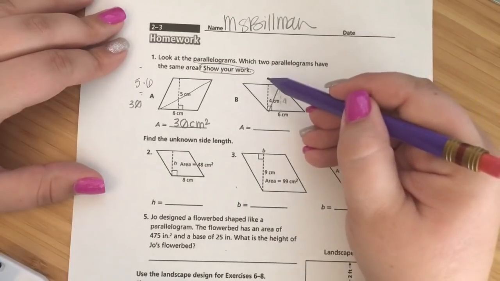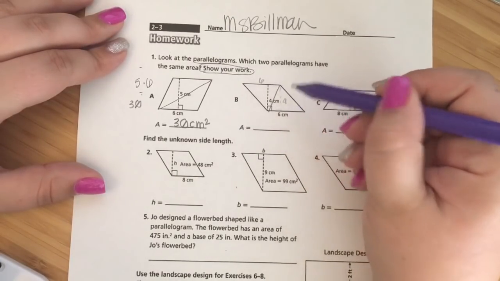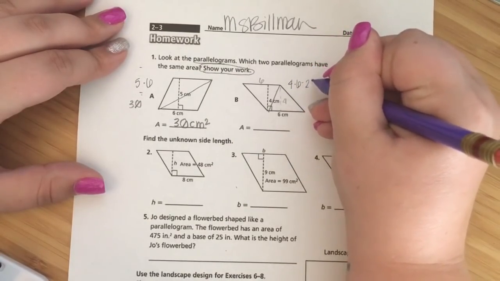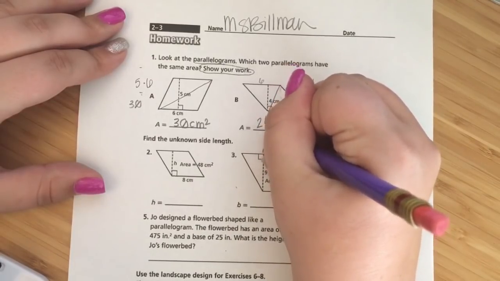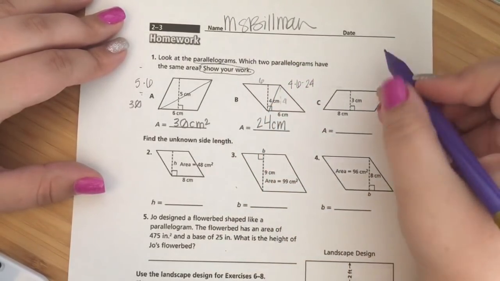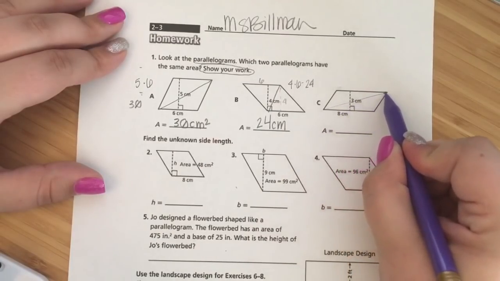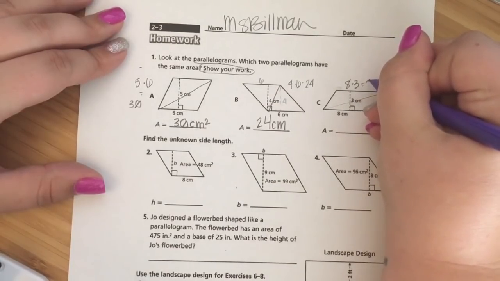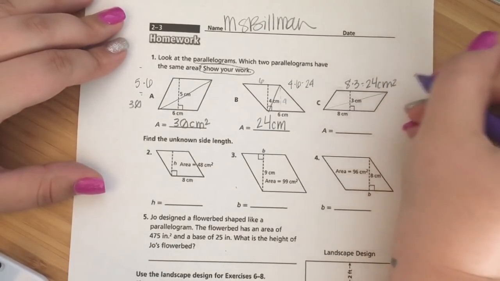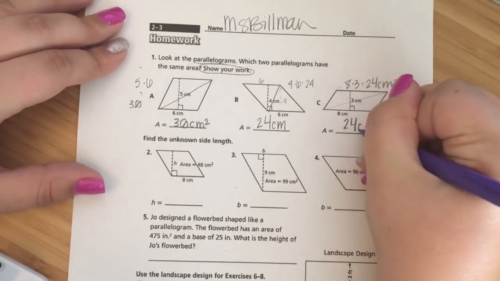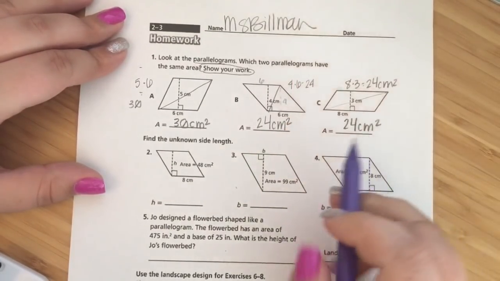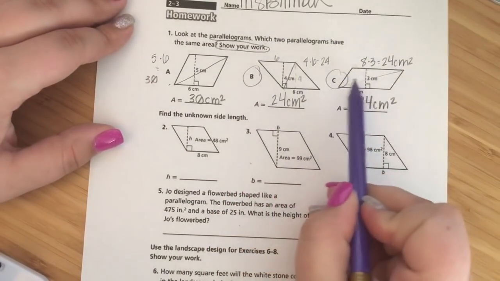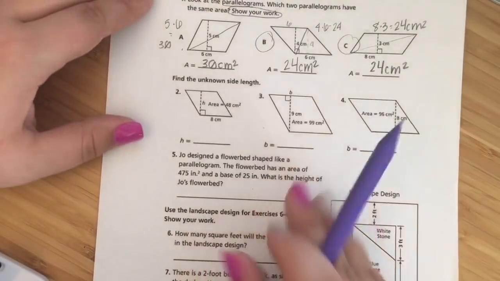So this next one, 4 multiplied by 6 is equal to 24 centimeters squared. And I'm always making sure I look at my label and I've included it. All right, 8 multiplied by 3 is 24, and I'm showing my work on here, 24 centimeters squared. So those first three are still quadrilaterals. They're just like a rectangle or a square. They just look a little bit tilted. So B and C have the same area, even though they have different measurements.